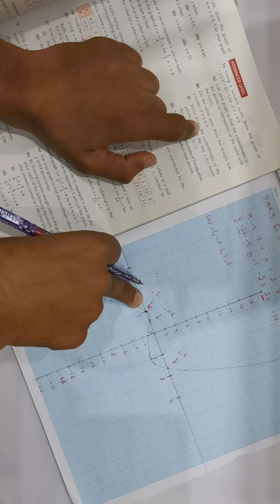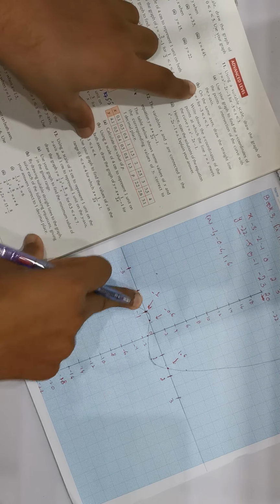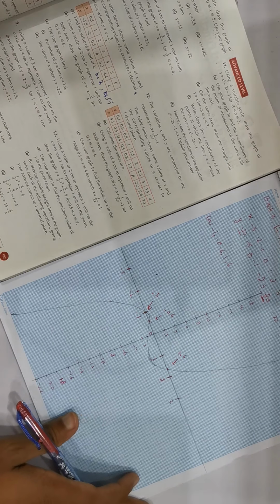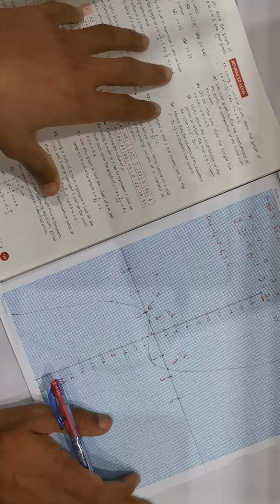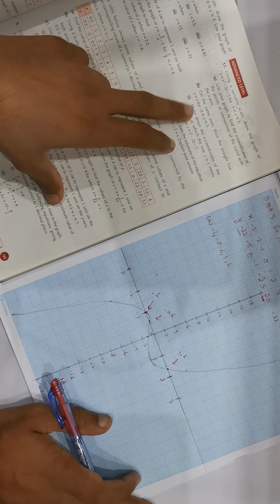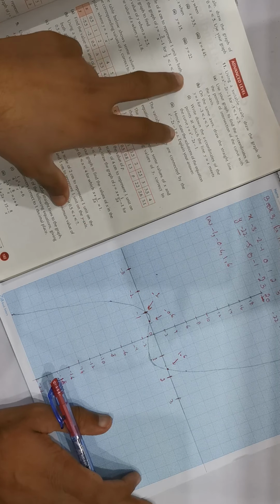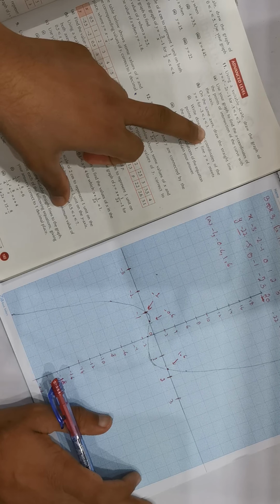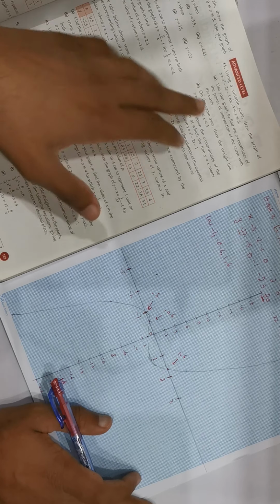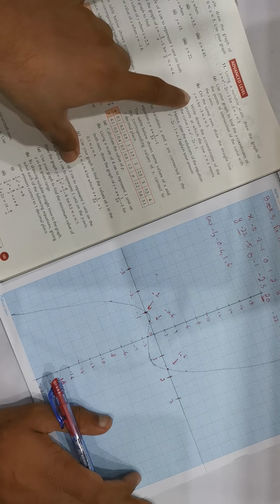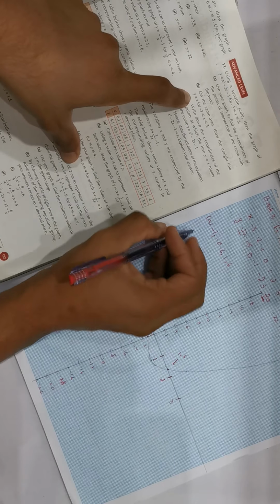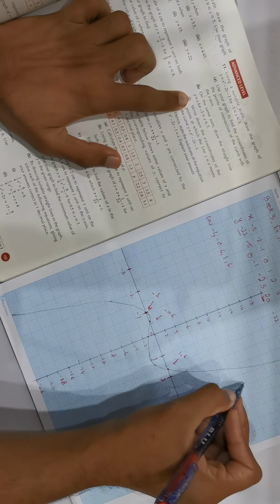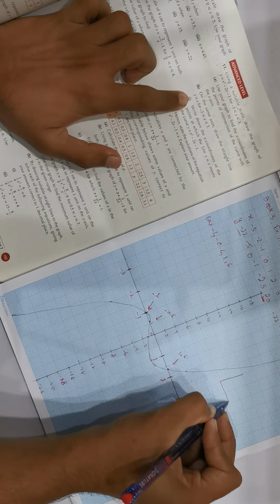Okay, after this, the B part. On the same axis, draw the straight line of y equals x for x from minus 3 to plus 3. Now what I need to do is draw a line of y equals x. So when we talk about y equals x, we do know one thing, that's like this.